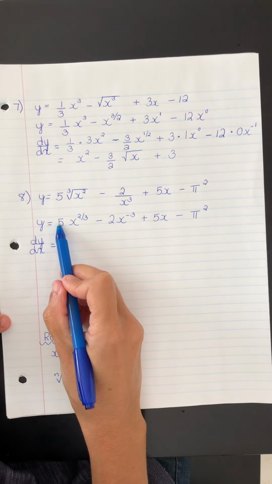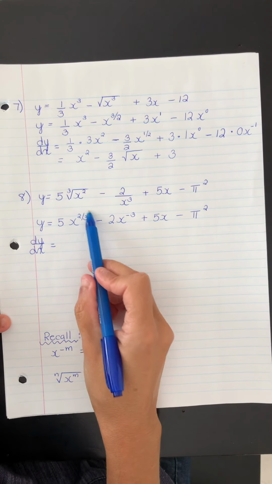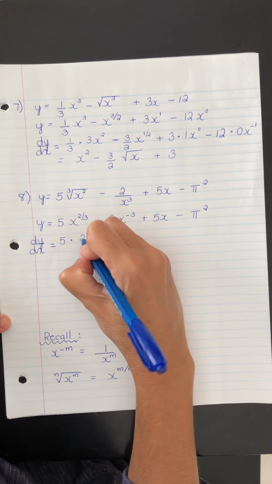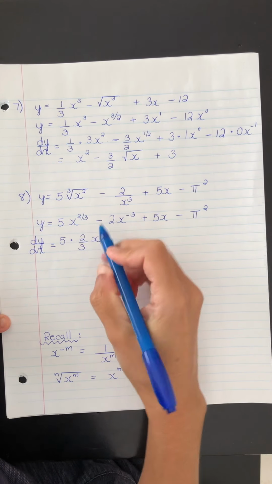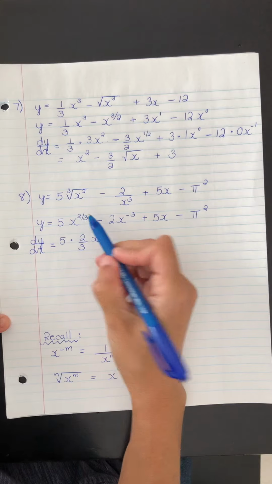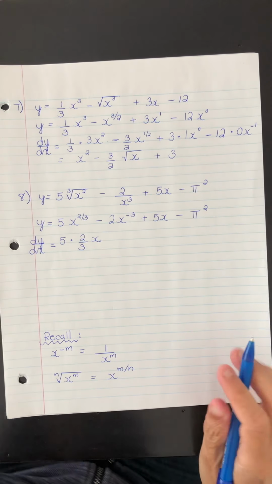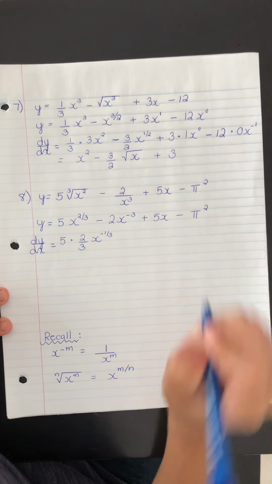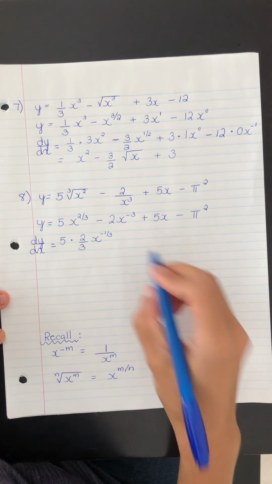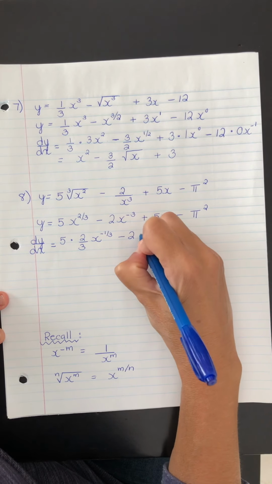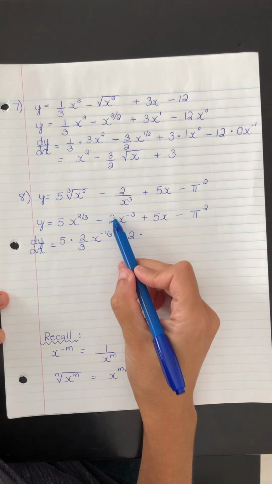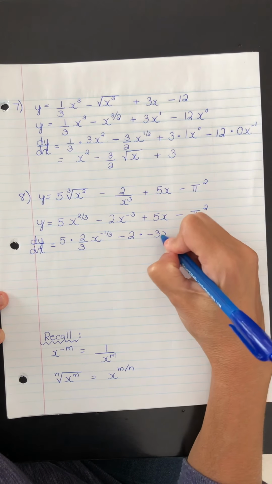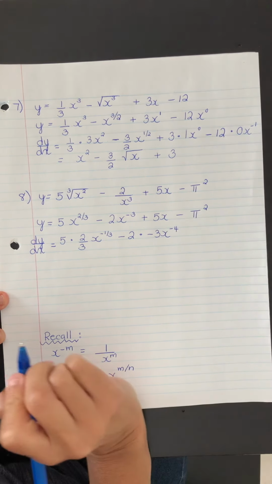Okay, so 5 will be multiplied by 2/3 x to the, we have to take 2/3 and subtract 1 from it. So that's 2/3 minus 3/3, which is negative 1/3. The negative 2 will be multiplied by the derivative of x to the negative 3, which is negative 3x to the negative 4.